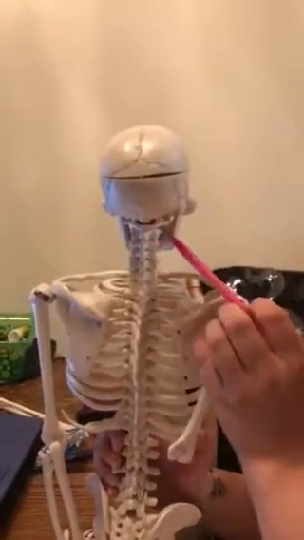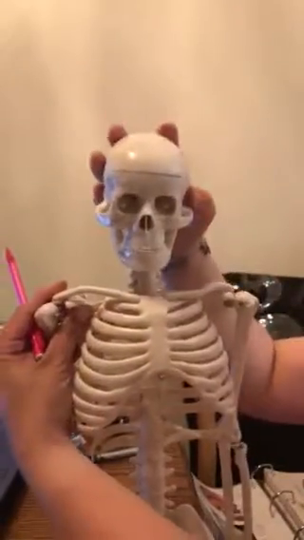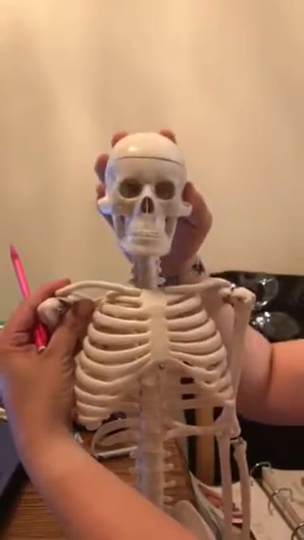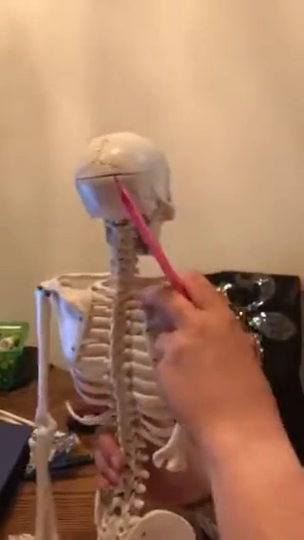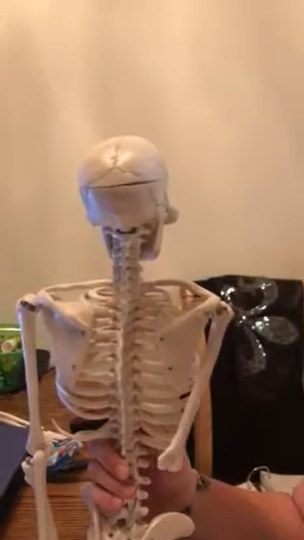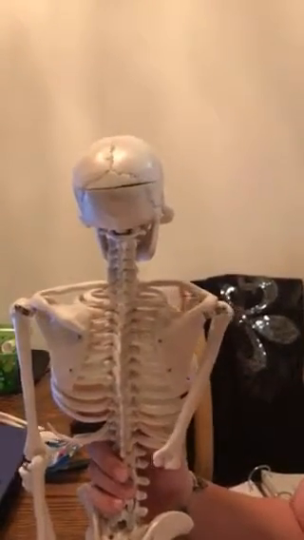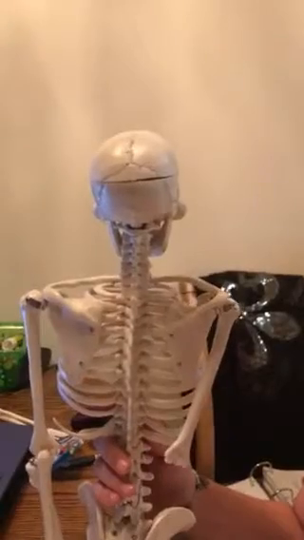The atlas is C1 and it supports the head and allows the skull to nod. There are 7 vertebrae in the cervical column. Each transverse process contains a transverse foramen through which the vertebral arteries pass, supplying the brain, and that makes it unique from all the other vertebrae.